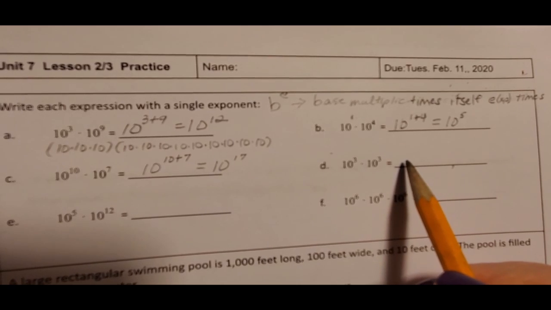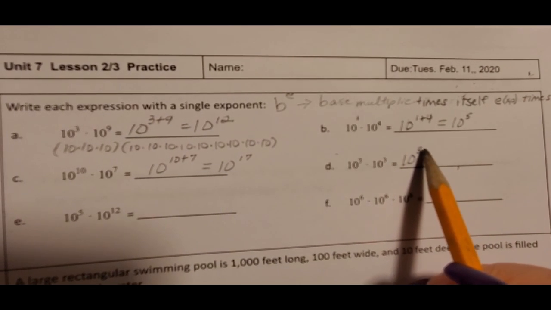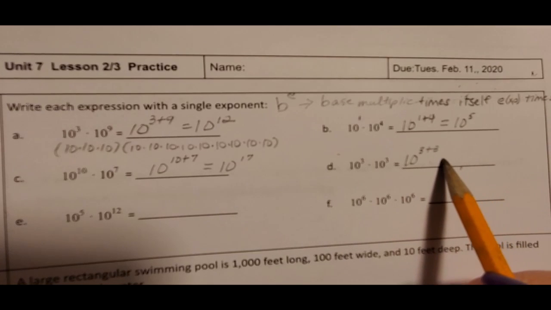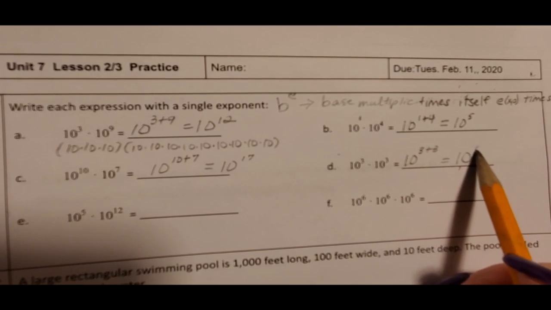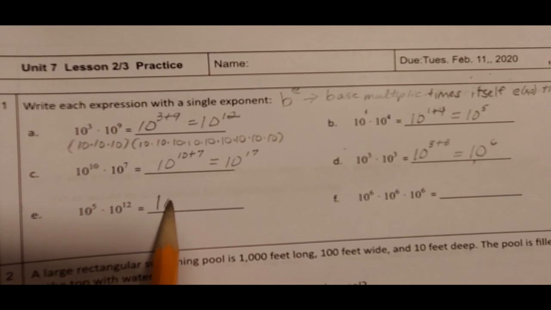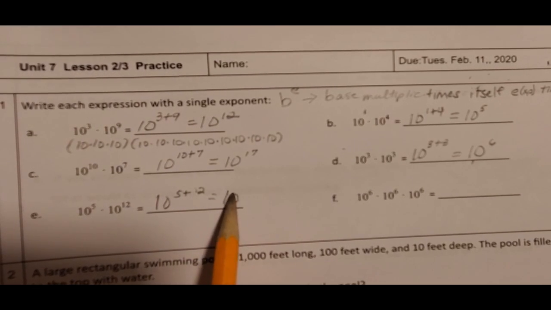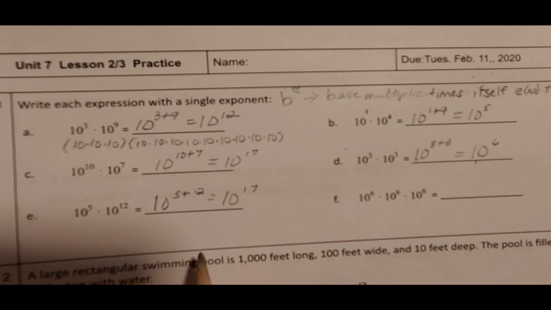10 to the third times 10 to the third power would be 10 to the third plus the 3, which gives us 10 to the 6th power. 10 to the 5th plus 12 gives us 10 to the 17th power.